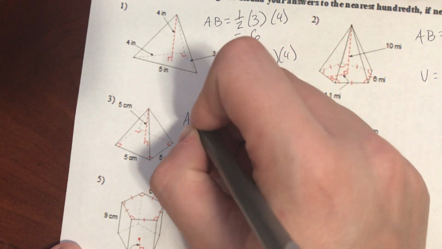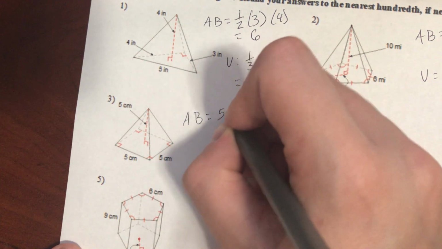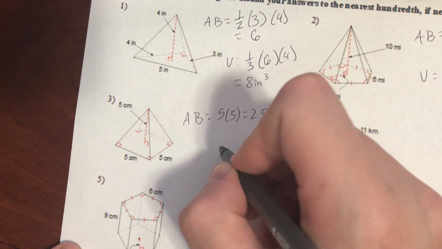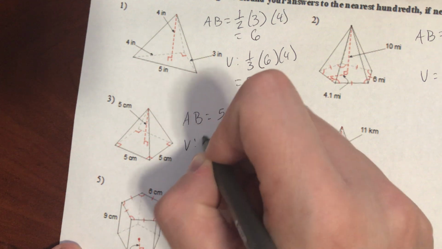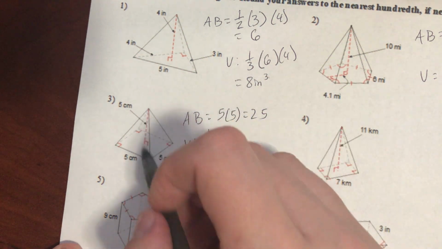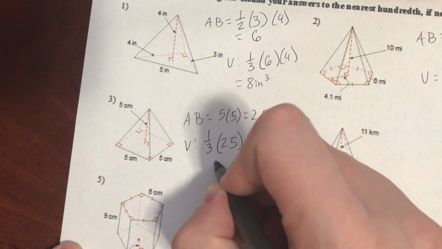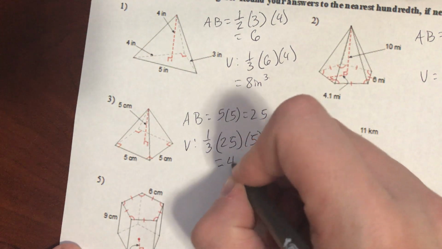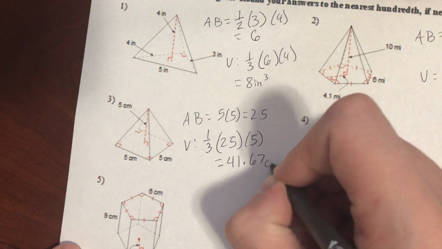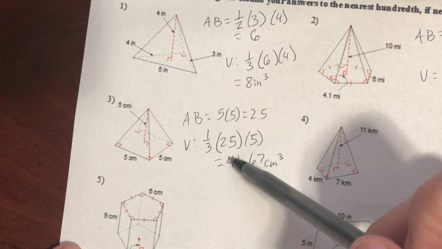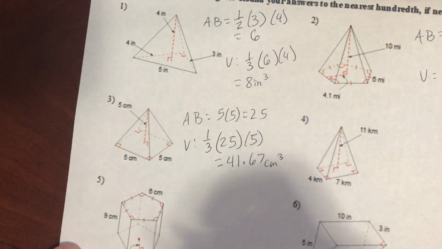So the area of our base here, since it's a square, is 5 times 5, which is 25. Okay, and then we have our volume. This is still a pyramid. So we're doing 1/3 base times height, which is 5. Put that in our calculator, and we should get 41.67 centimeters cubed.